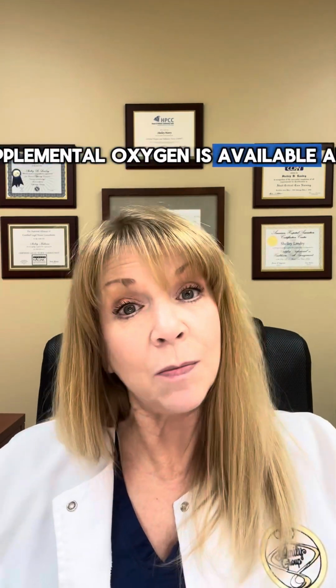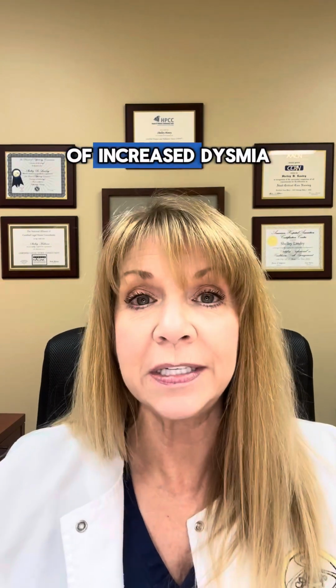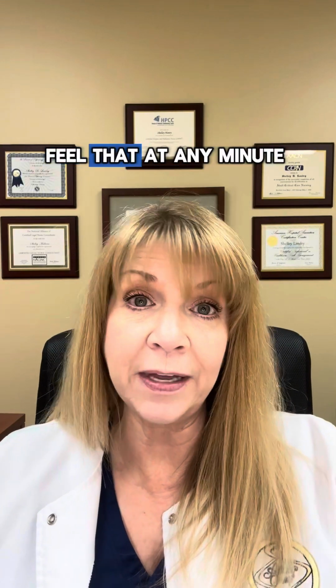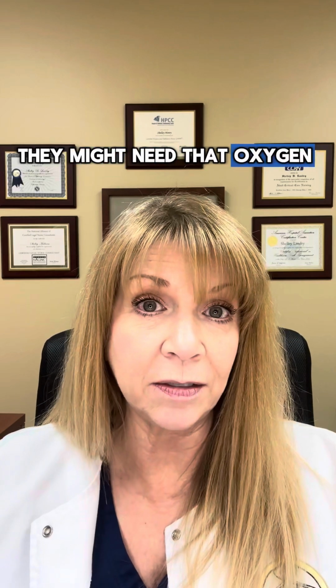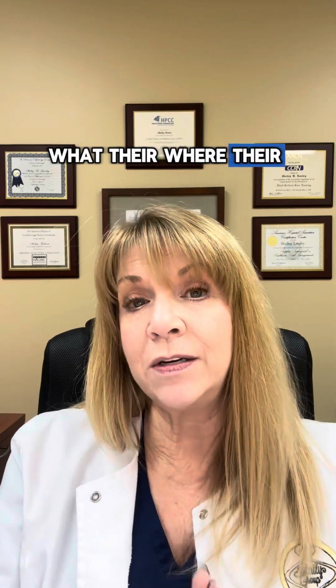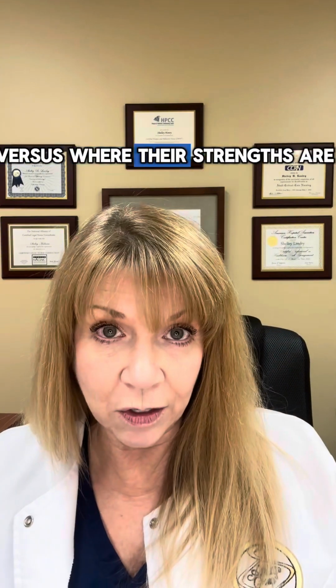Instead of saying a patient is on room air, I'm going to say supplemental oxygen is available and utilized at 2 liters per nasal cannula as needed for periods of increased dyspnea. Because we have oxygen in their home. We have it in their home because they are so sick that we feel that at any minute they might need that oxygen. So that highlights where their debility is versus where their strengths are.